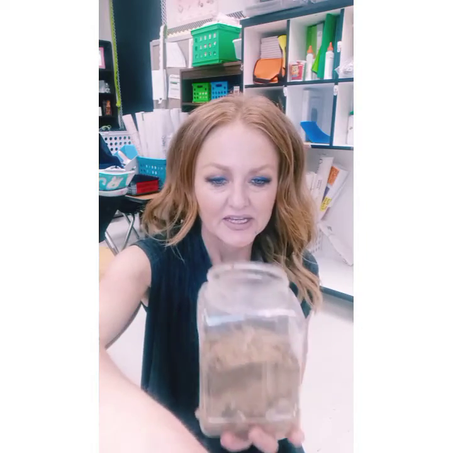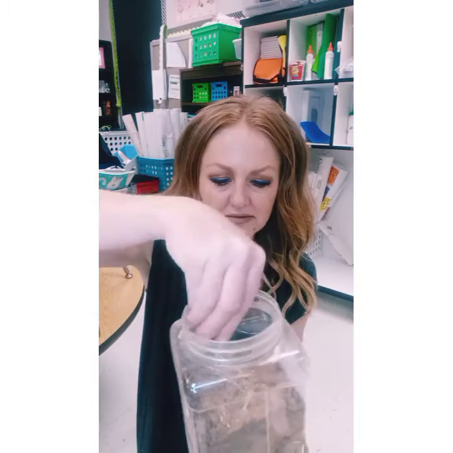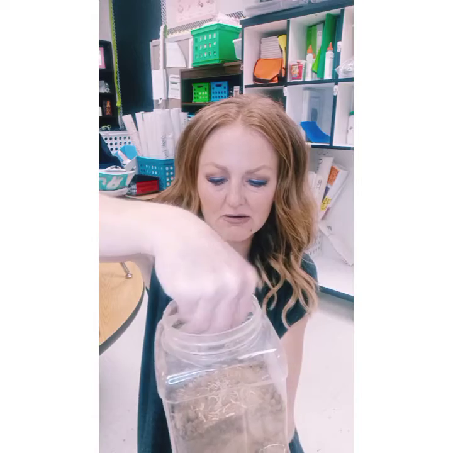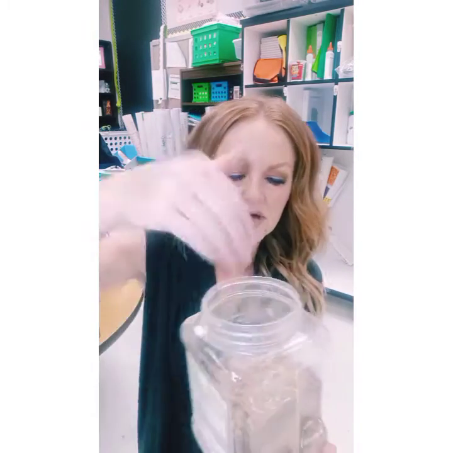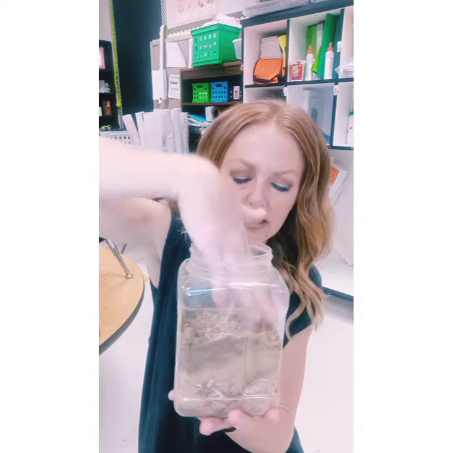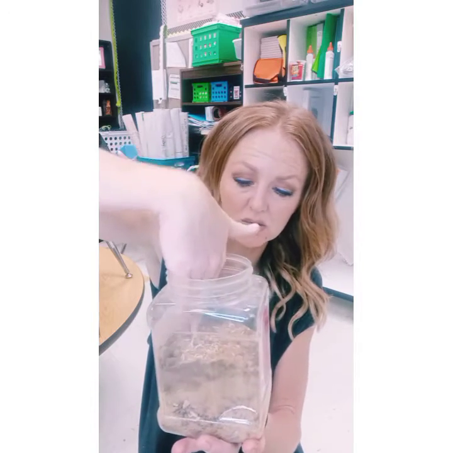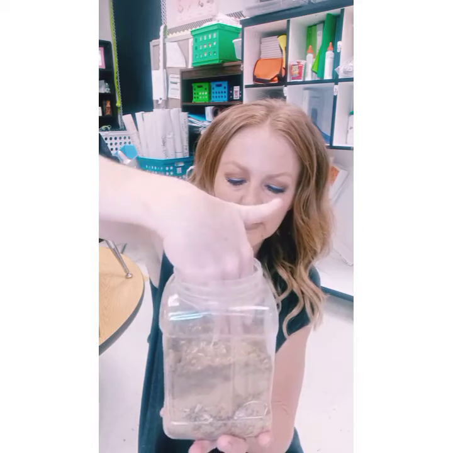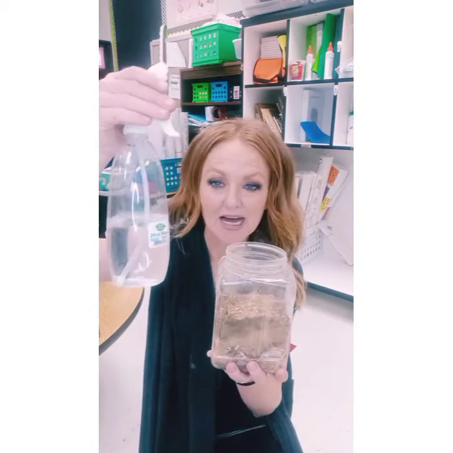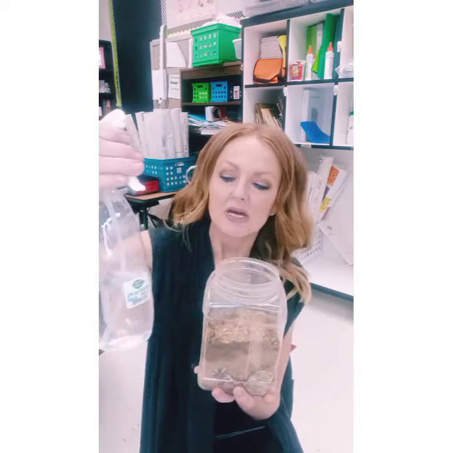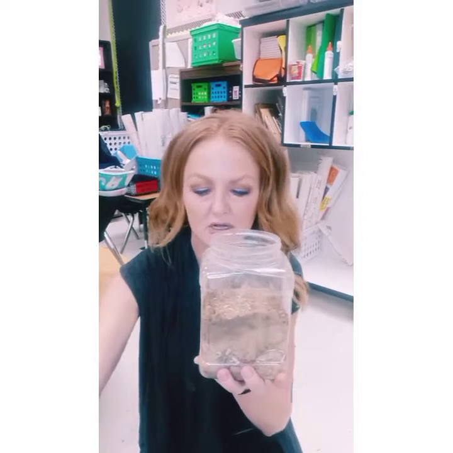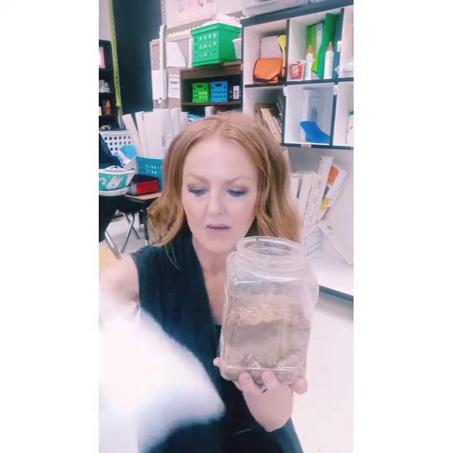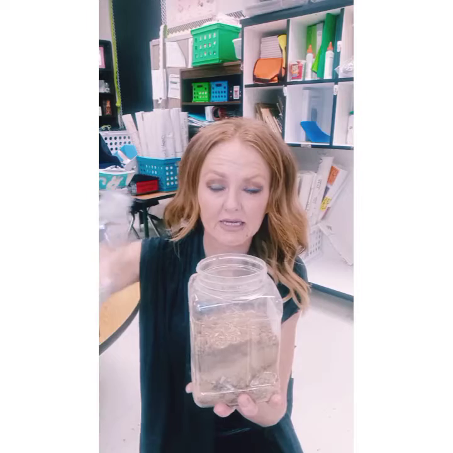So I'm just going to take this and I'm going to sprinkle them all around. You don't want to put it in one spot. And I'm going to press them down just a hair because they like a little bit of soil on top of them. Great. Okay. Then what I'm going to do is, living things need water. So for the first way of getting water, I'm going to be a little bit more heavy-handed with it.